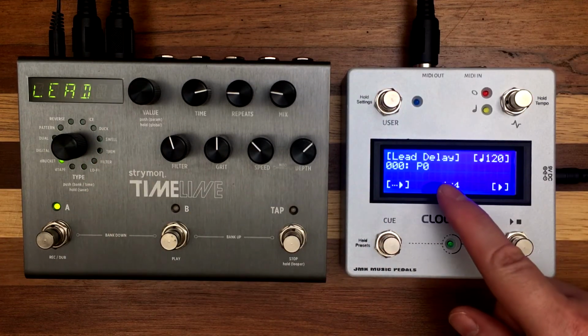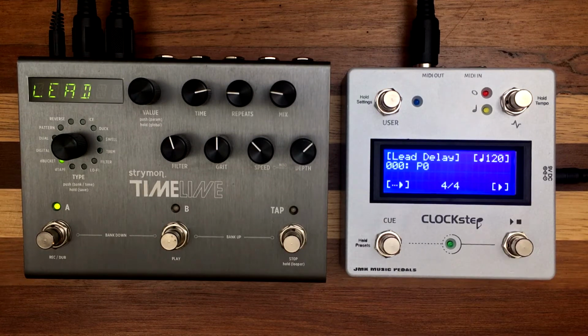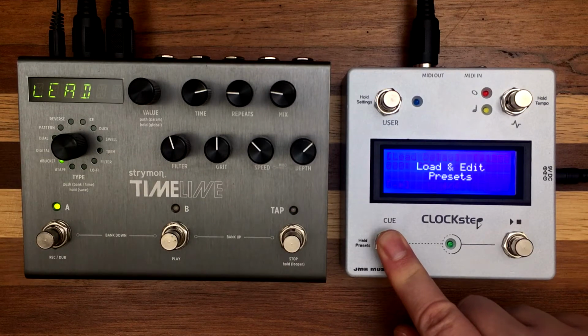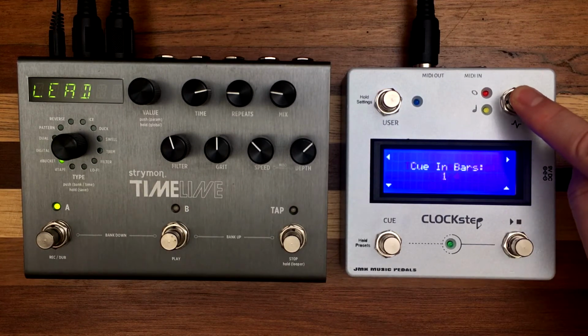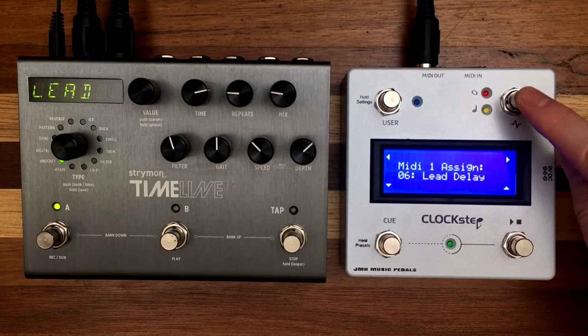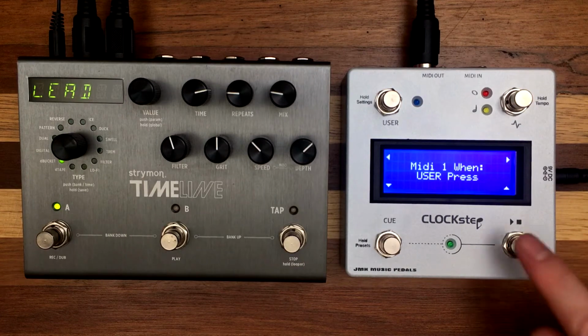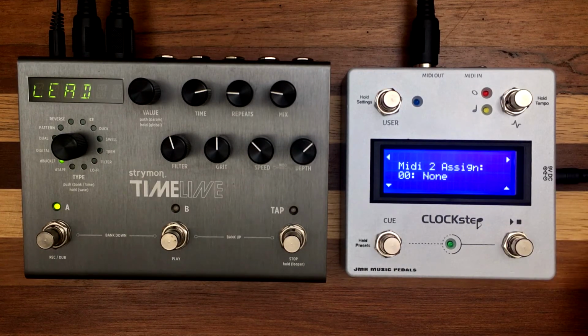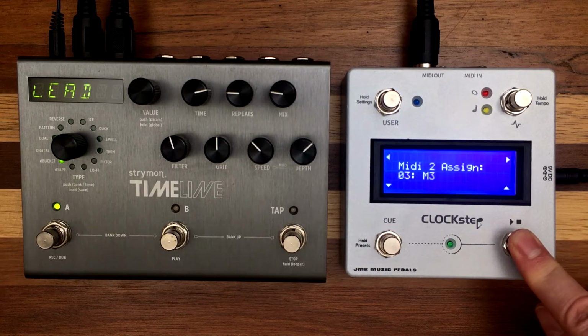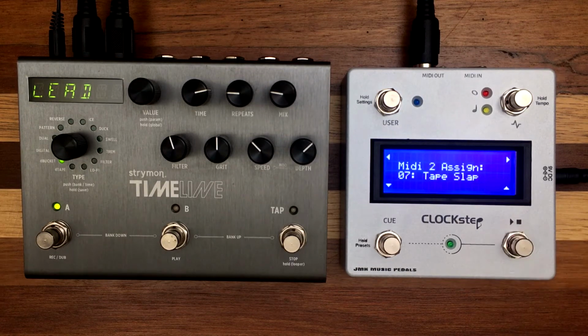You can also see that the name of the user MIDI command was automatically placed on the screen. Back again to the MIDI 1 when parameter, set it to user on. Now assign a second MIDI command that sends a different delay preset change and set that to user off.